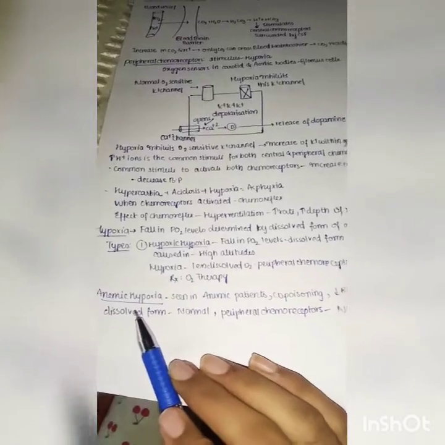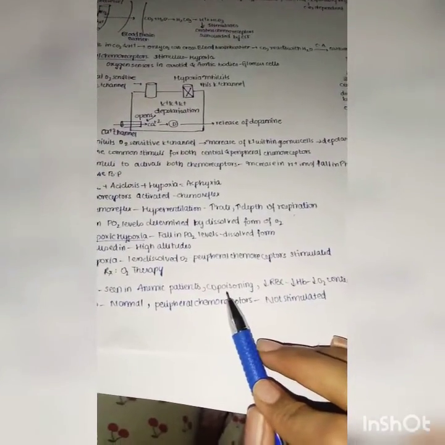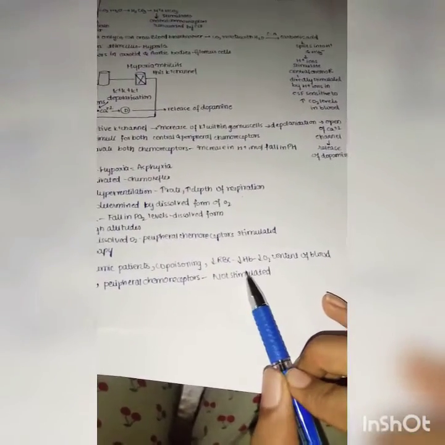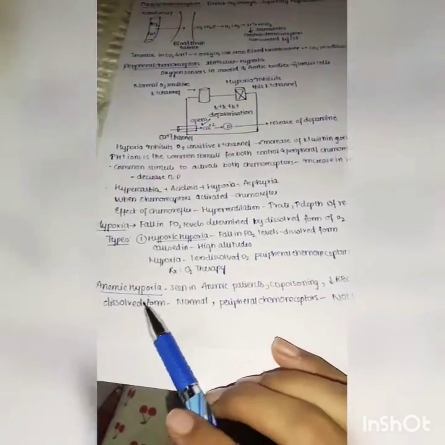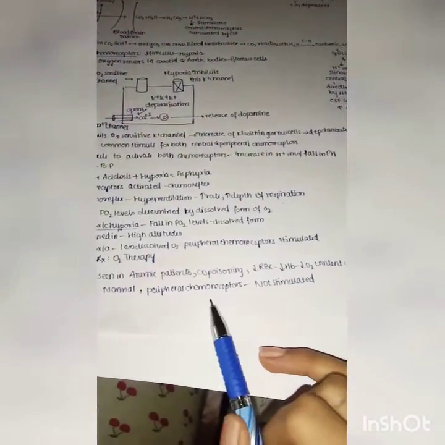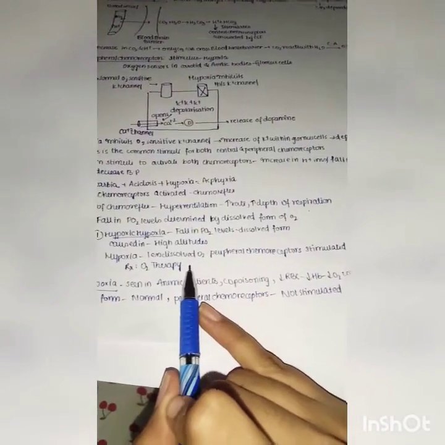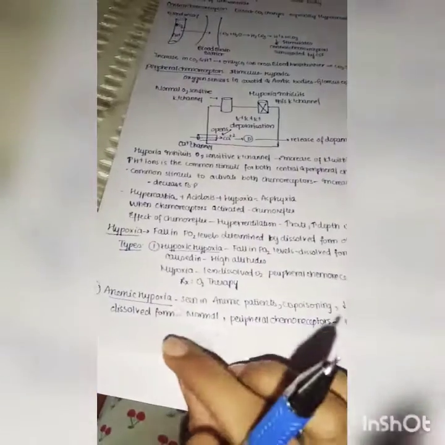And next is anemic hypoxia. Here it is seen in anemic patients and also in carbon monoxide poisoning. Actually here the red blood cells are decreased, so hemoglobin within them is decreased, and even the oxygen content of blood is decreased. So the dissolved form is normal, and the peripheral chemoreceptors are not stimulated. Whenever the dissolved form is normal, the chemoreceptors may not get stimulated, but whenever the dissolved form is altered, then they may get stimulated. So in anemic hypoxia, as the dissolved state is normal, they will not get stimulated.